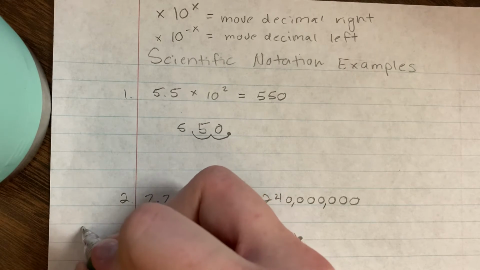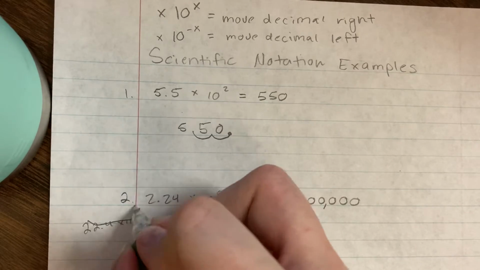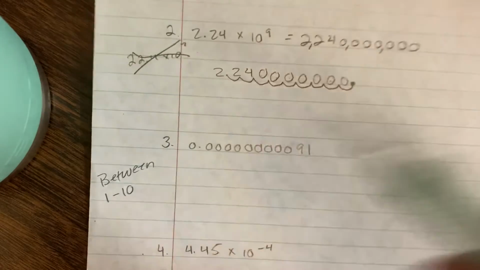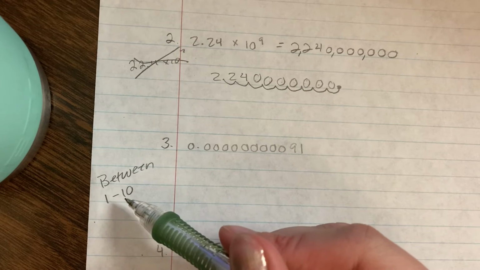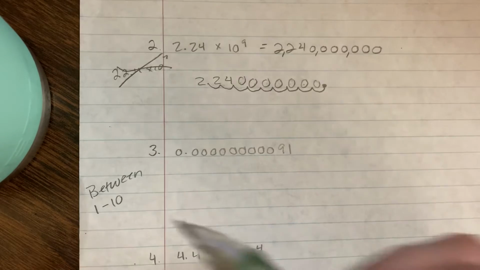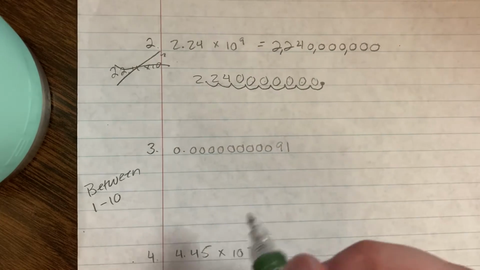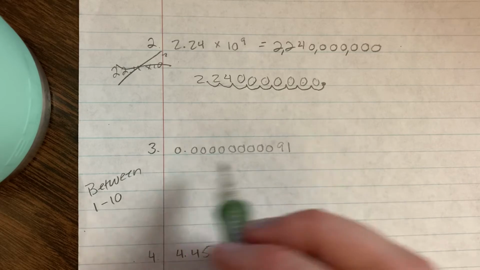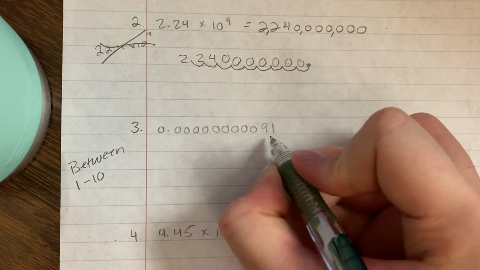You couldn't write this as like 22.4 times 10 to the something. You can't do that. It has to be a number between 1 and 10. So you're going to find where you're going to place your new decimal point. It's pretty much just going to be between the first and second actual numbers that are in whatever number you have in your standard notation here.